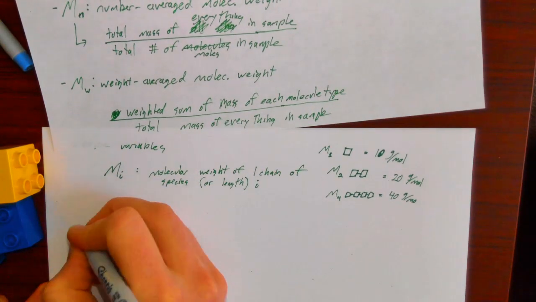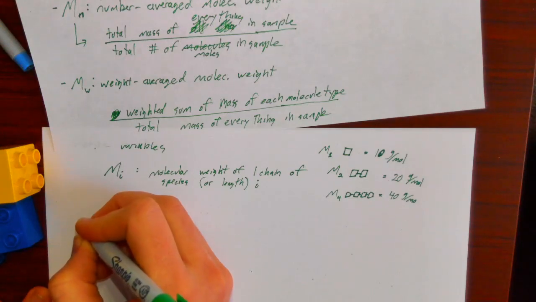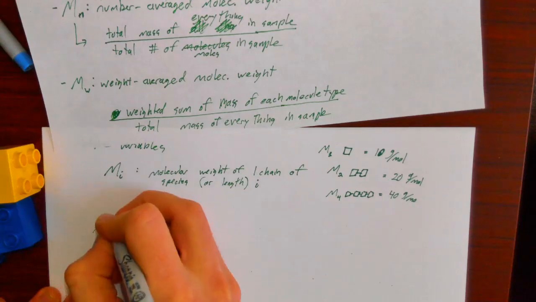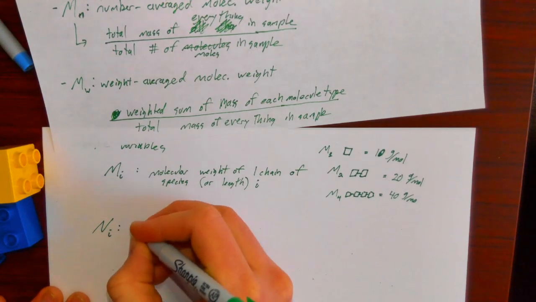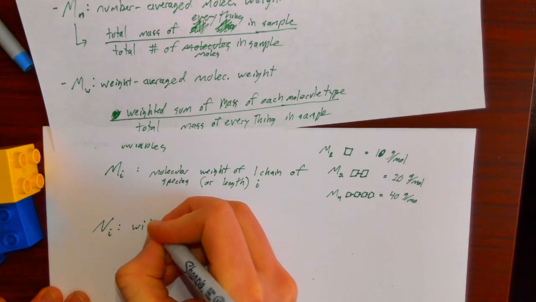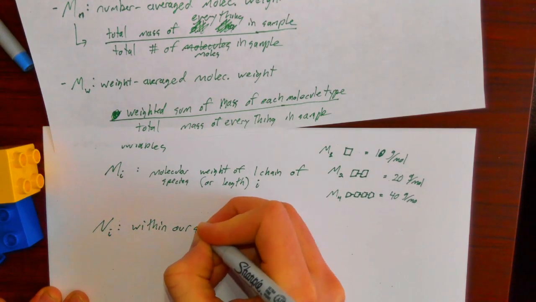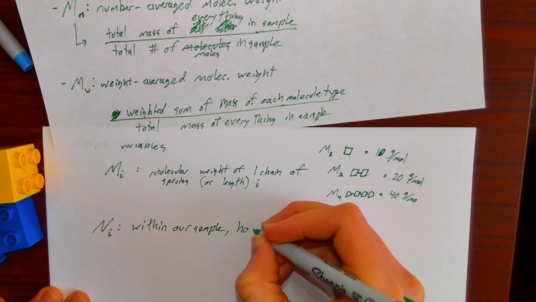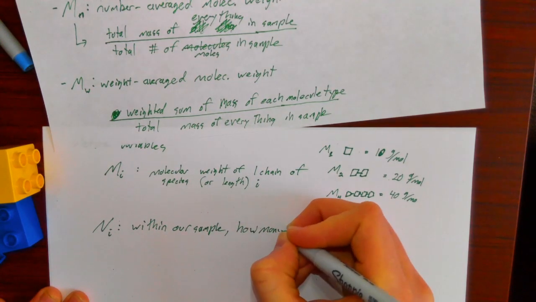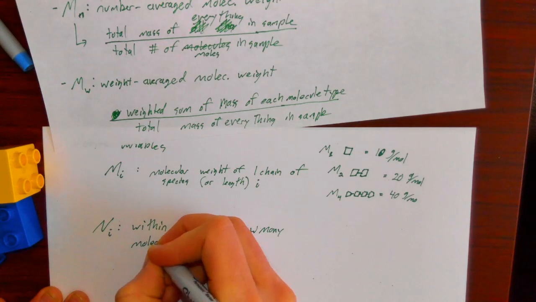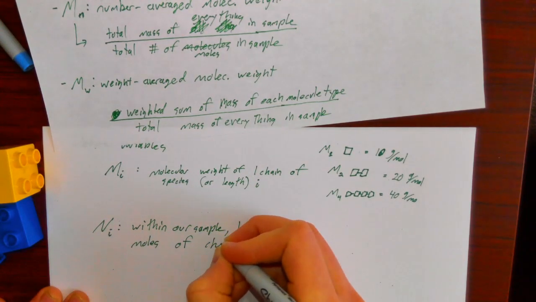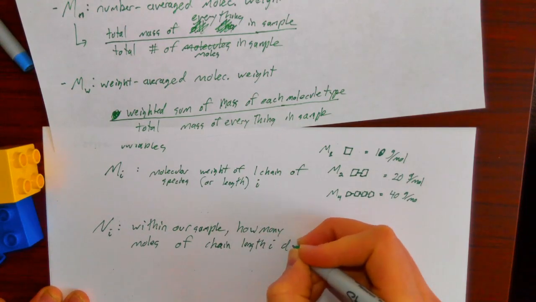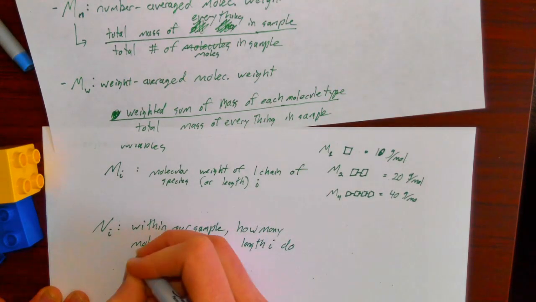So another variable that we're going to use in these equations is N sub I. And that's basically, within our sample, how many moles of chains of chain length I do we have.